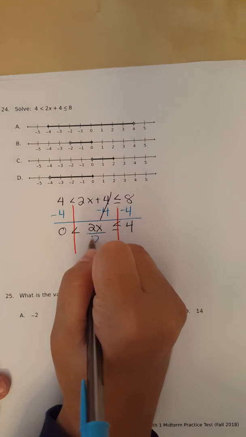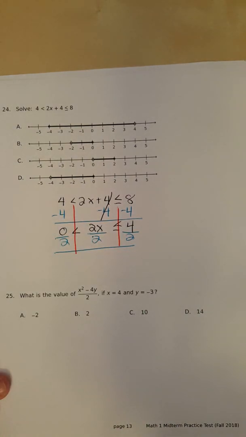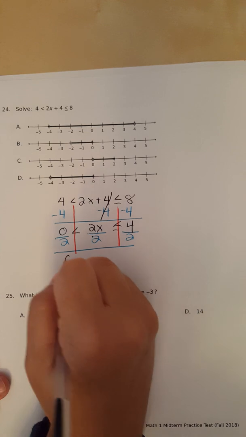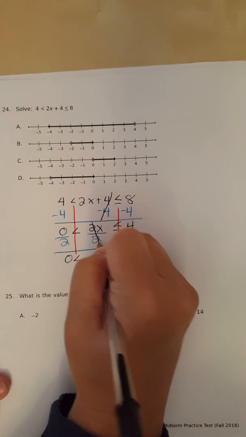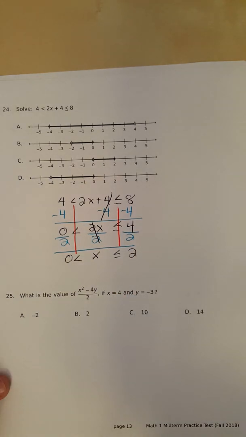Now I have to divide by 2. Since the x is being multiplied by 2, I'm going to do the opposite and divide. 0 divided by 2 is 0, is less than. 2 divided by 2 is 1, so I have x. And 4 divided by 2 is 2.